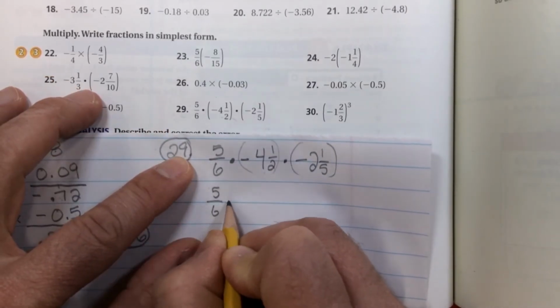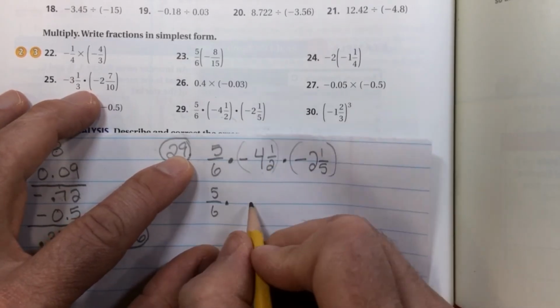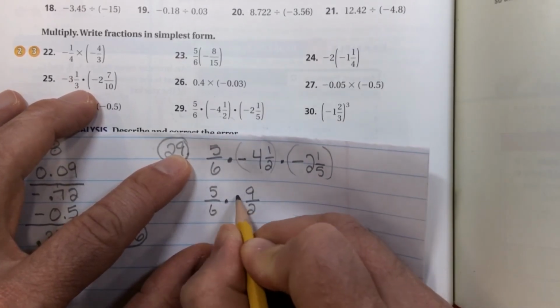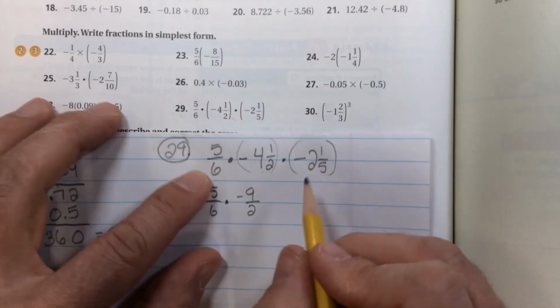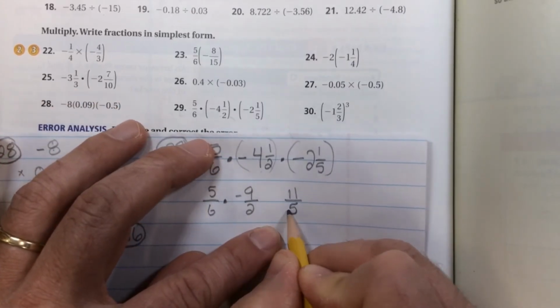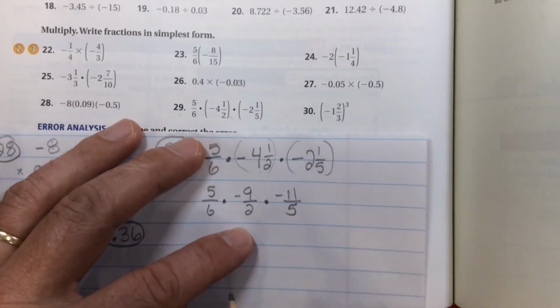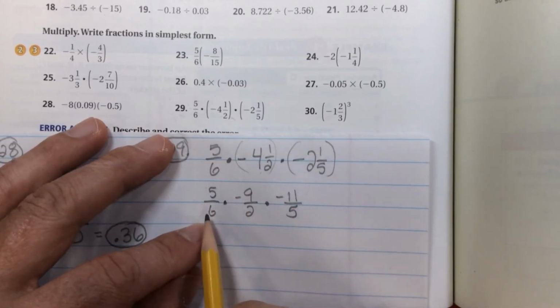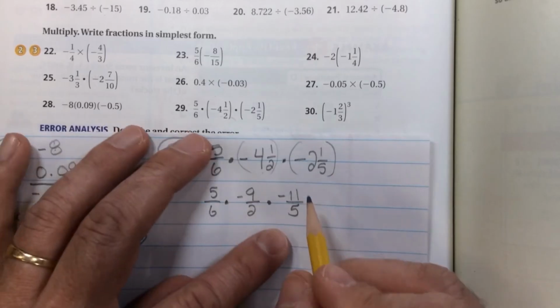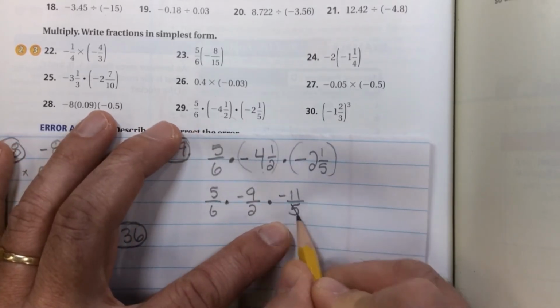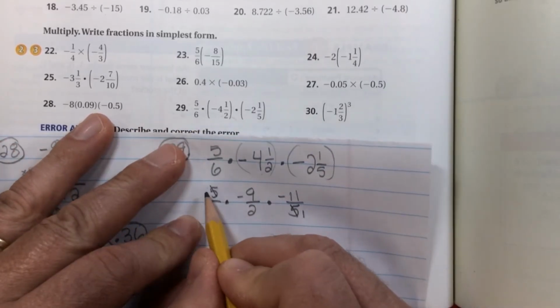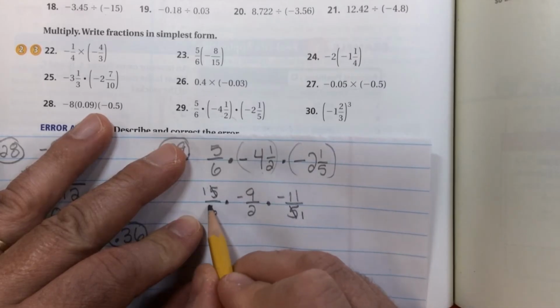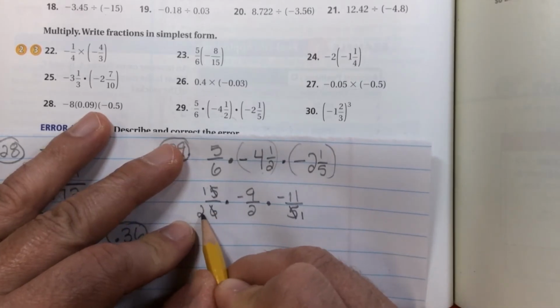5 over 6 is already a fraction. 9 over 2 is what this would become, negative of course. 11 over 5 is what this one becomes, negative of course. And now I can simplify before I multiply, big time here though. 5 over here goes into 5 once, 5 goes into 5 once. 3 goes into 6 twice.